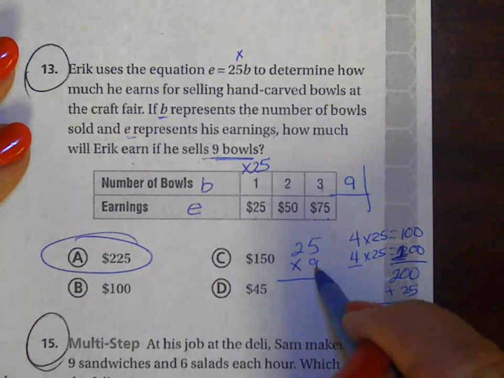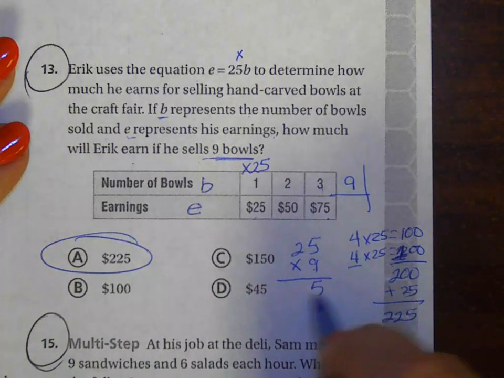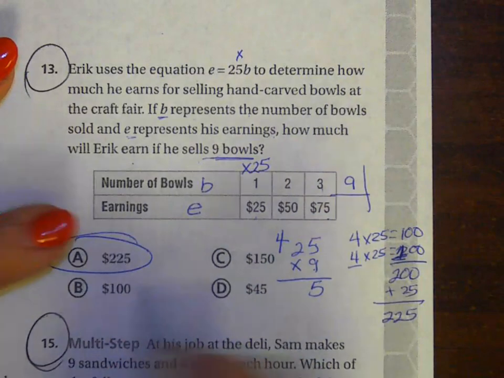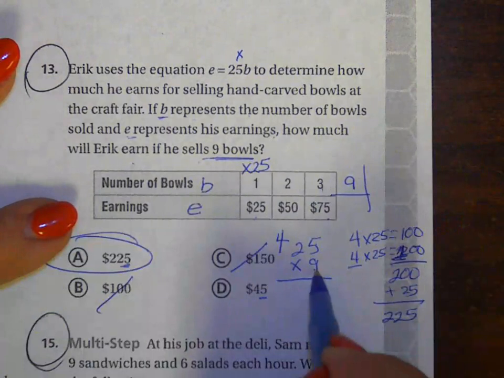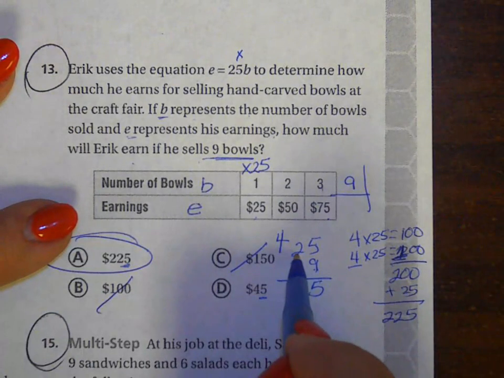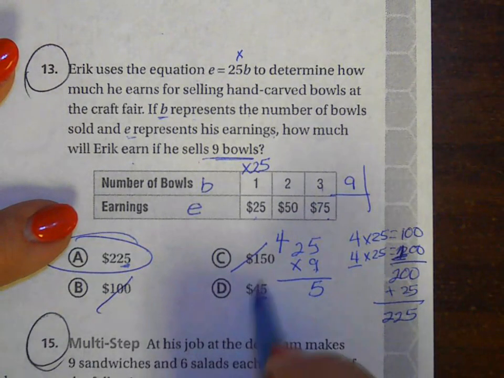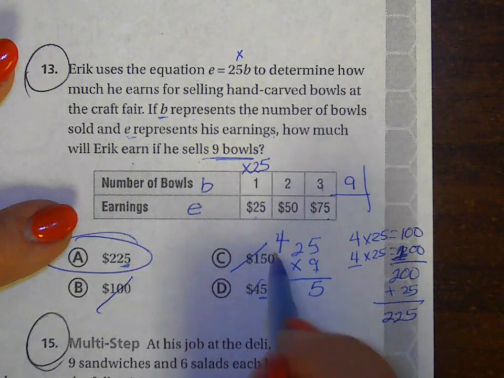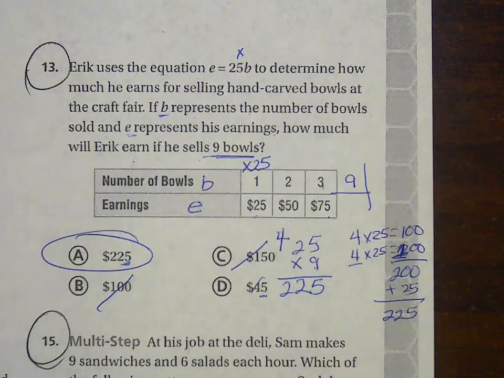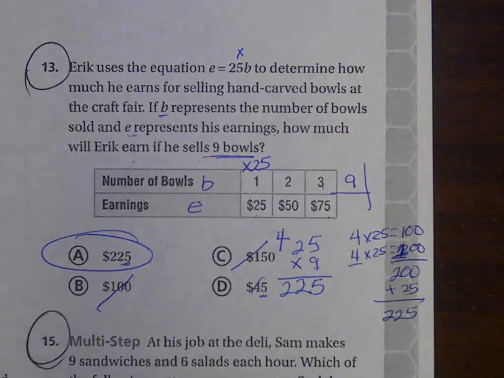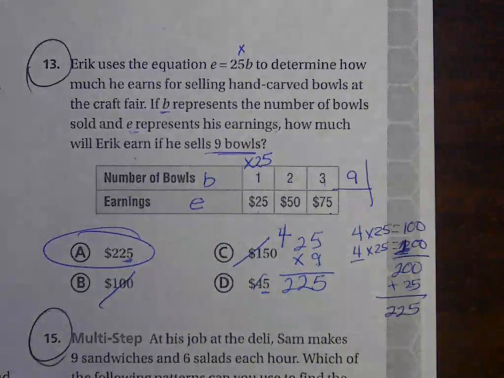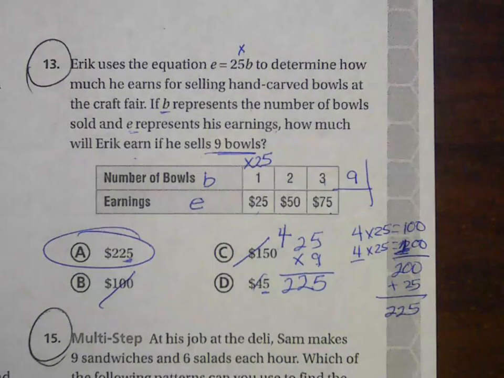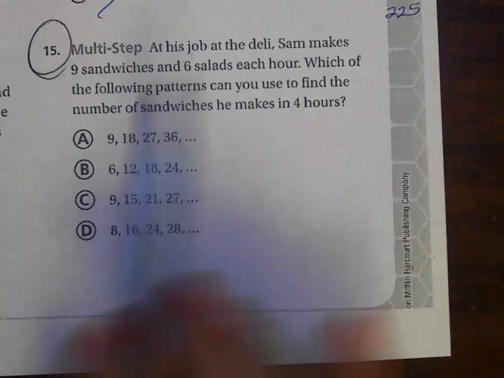Or you can stack it. 9 times 5 equals 45. Regroup. I have a 5 here and a 5 here. I can cross out the rest. 9 times 2 is 18. Well, I already know that that's not going to work. 19, 20, 21, 22. And I get my answer of 225. Okay, getting easier. You will see this on Star Test. So this is the time you have to tell me what you don't get so that I can re-explain.